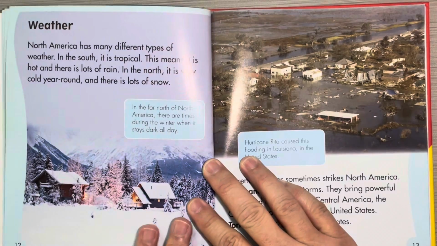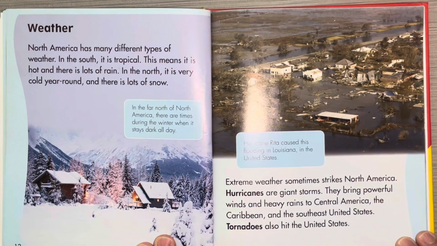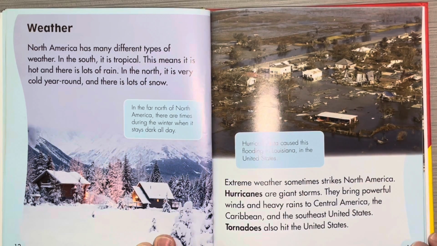Weather. North America has many different types of weather. In the south, it is tropical. This means it's hot and there is lots of rain. In the north, it's very cold year-round and there is lots of snow. In the far north of North America, there are times during the winter when it stays dark all day long.